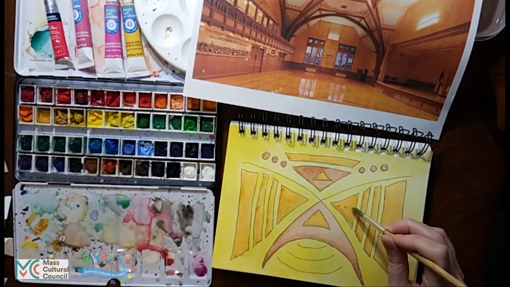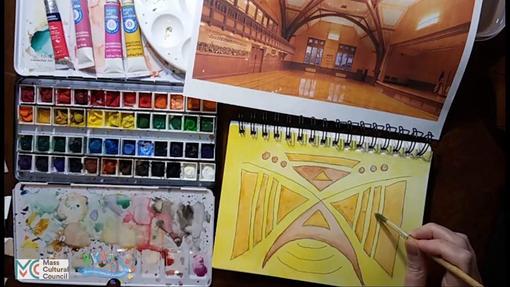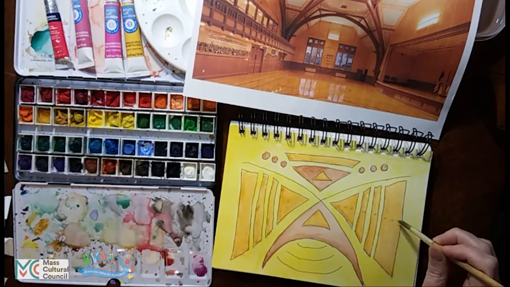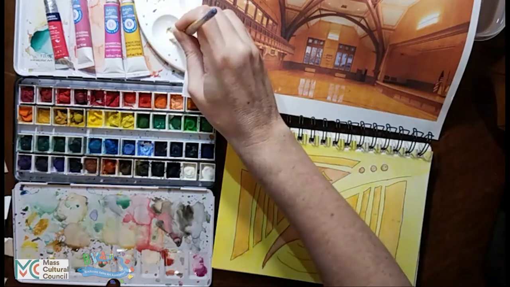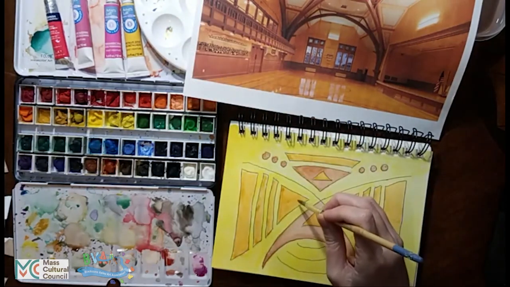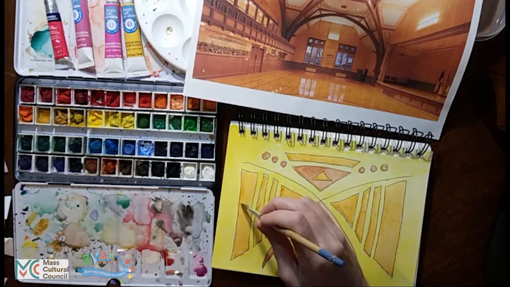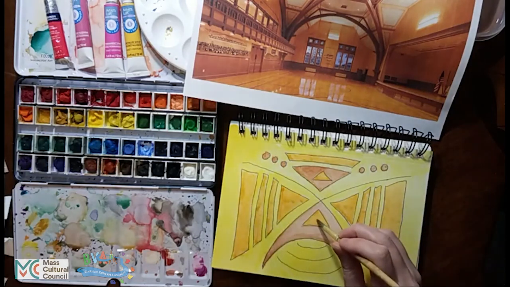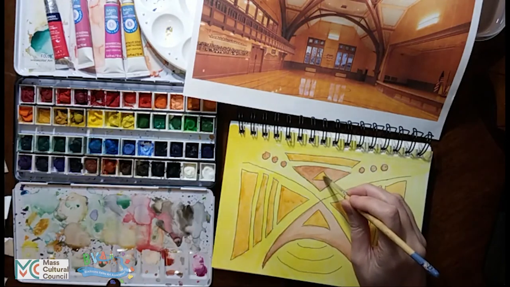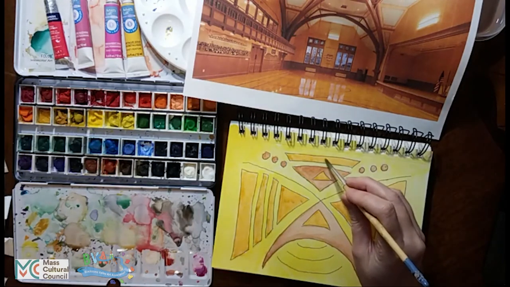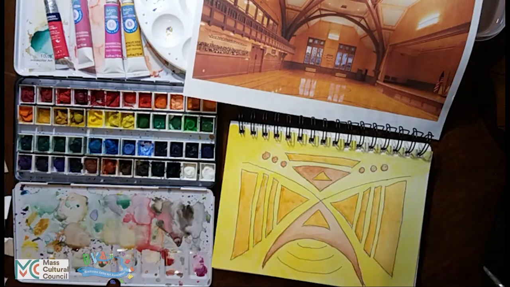I'm just going to put little gold dots down the middle. So they're not super obvious because the gold is a very close match to the orange that was already in there.